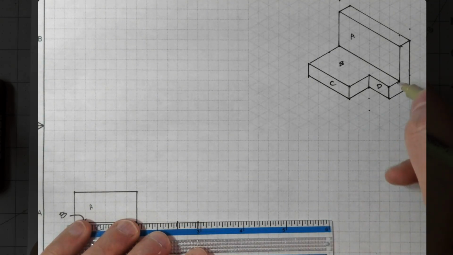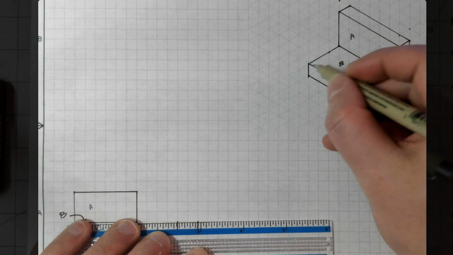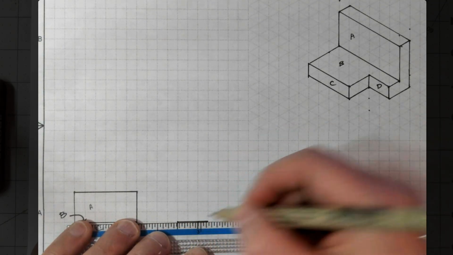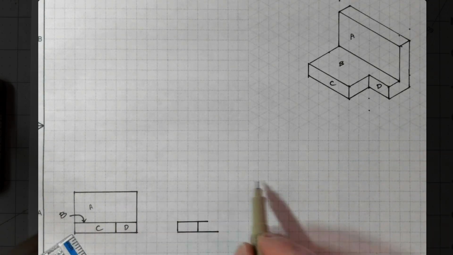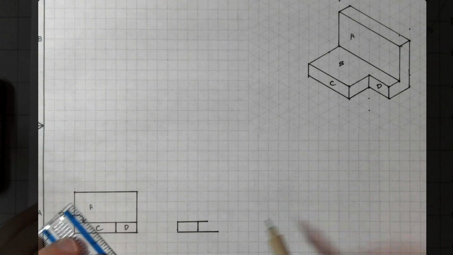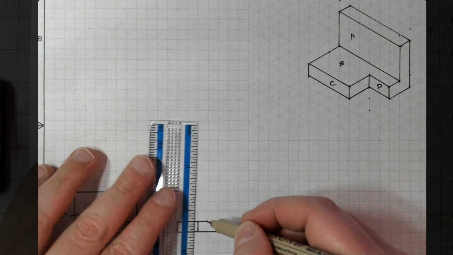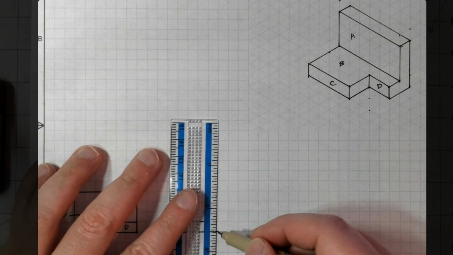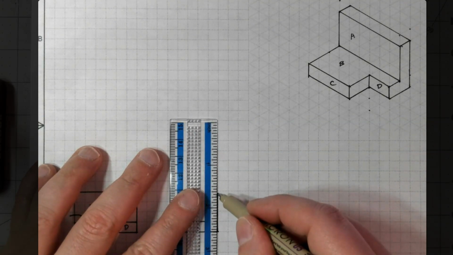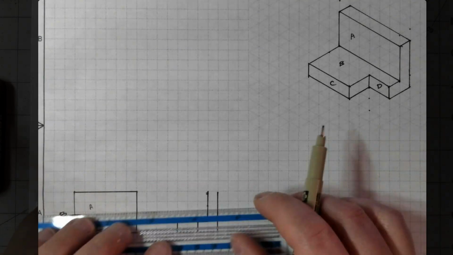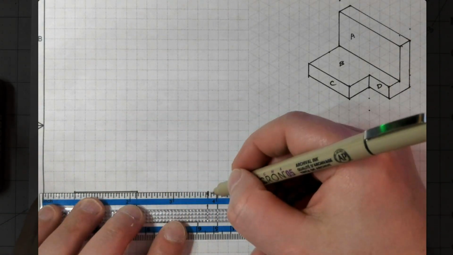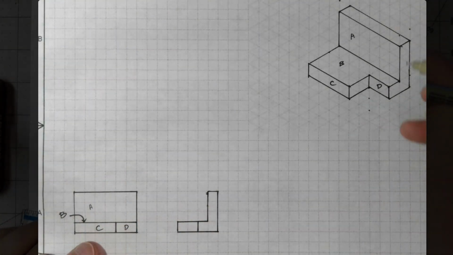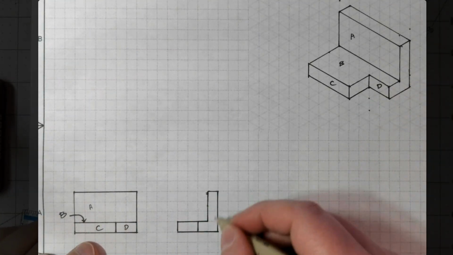And then we know that this back edge is 1, 2, 3. So from left to right, 1, 2, 3. And the height should match, so that should be pretty simple. So that's 1, 2, 3, 4. So from here, we're going to go up to that 4 mark. And then from this corner, we're going to go up to that 4 mark. 1, 2, 3, 4. Yep. And then line up the front with the side so that we can see that shape. So now this shape right here is showing up right here.